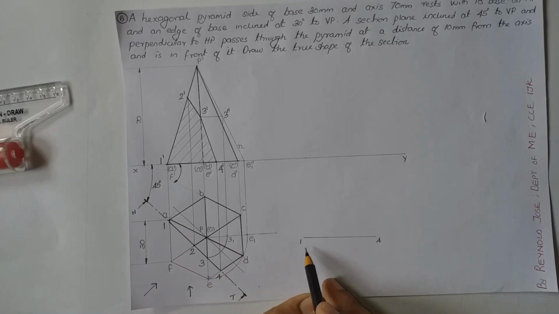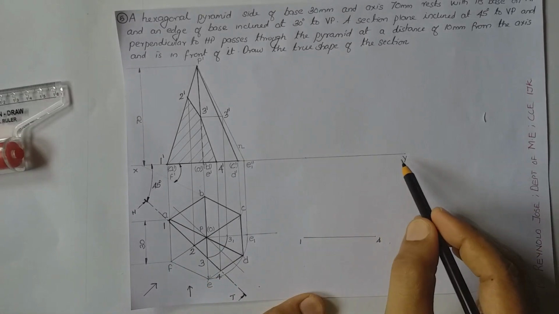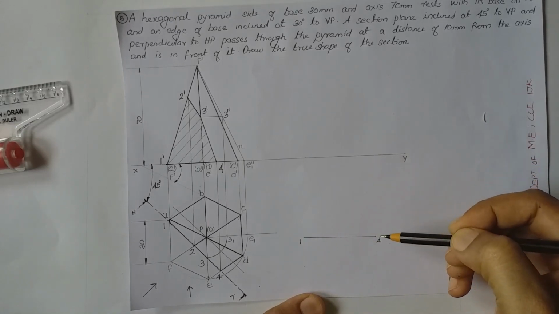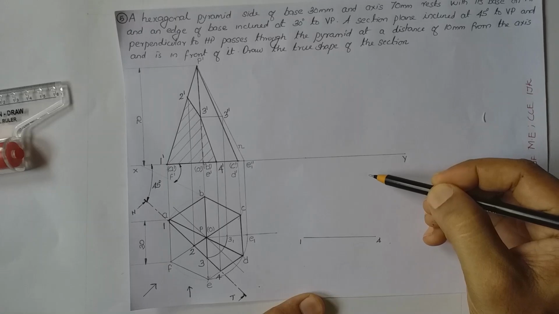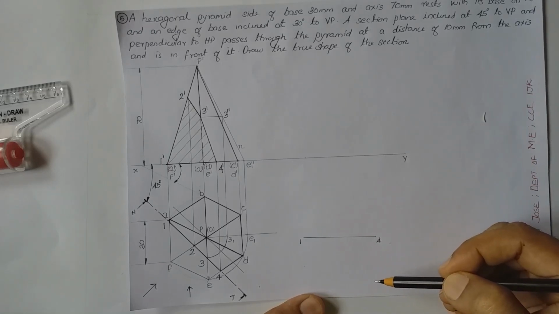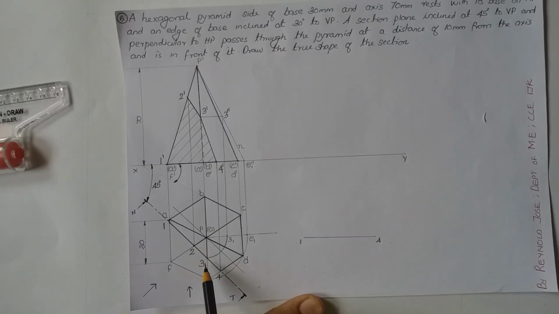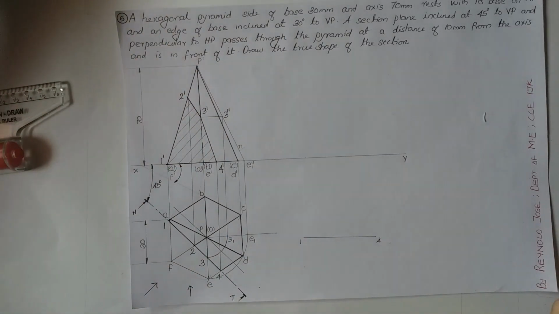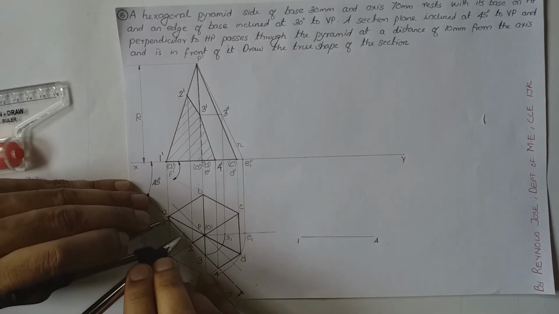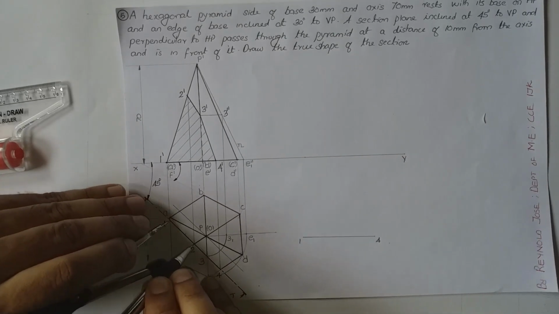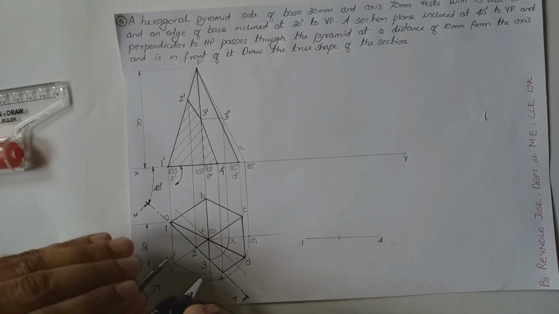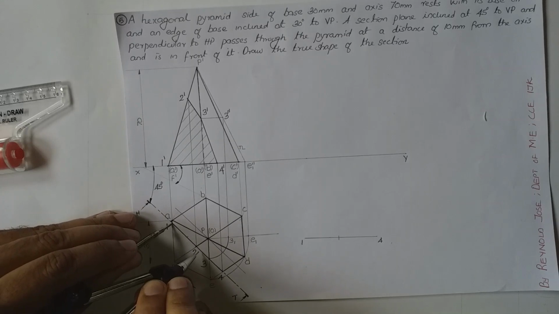And we have drawn this 1/4 parallel to the XY line. The distance of line 1/4 with respect to the XY line is immaterial. You can draw it either closer to the XY line or away from the XY line. You will be getting the same results. Now we shall mark points 2 and 3 with the help of a compass. So let us take 1, 2. One, 3.